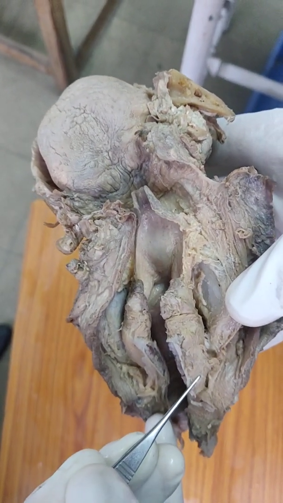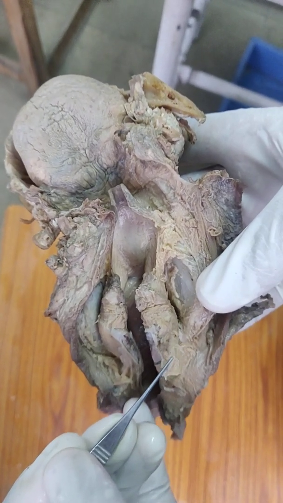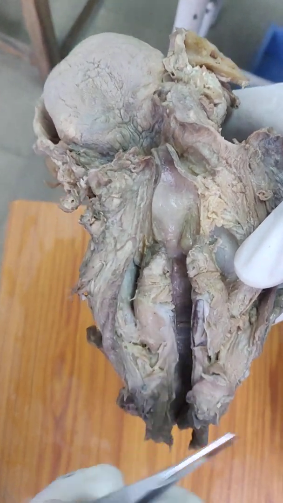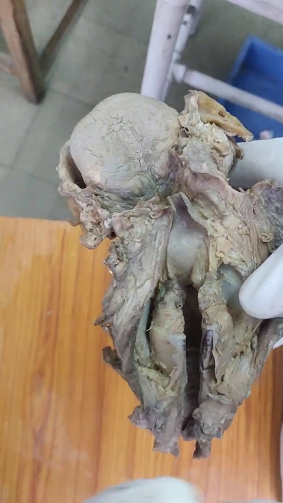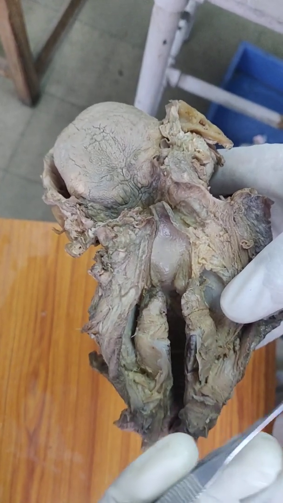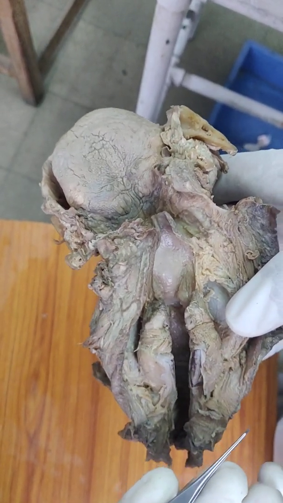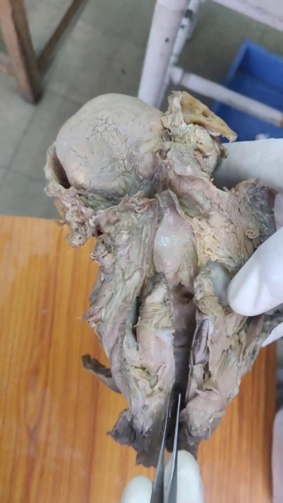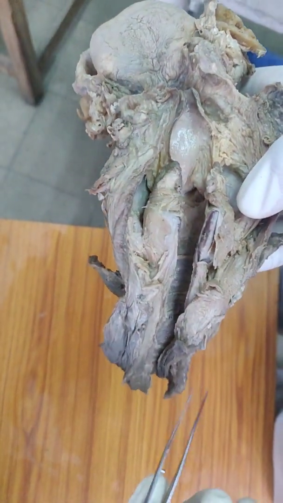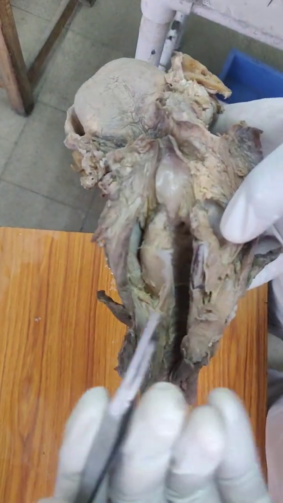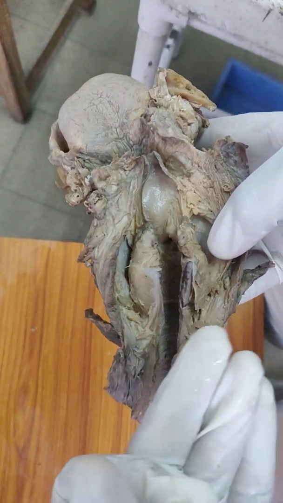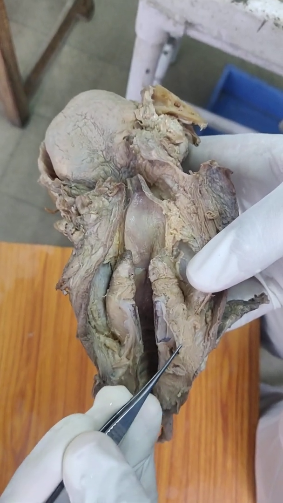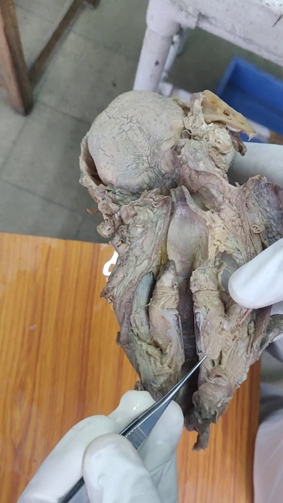If there is paralysis of this muscle on both sides, abduction of the vocal cord is lost and no air enters the trachea or lungs. It leads to breathlessness, and ultimately the person can die if there is paralysis of both posterior cricoarytenoids. That is why it is called the safety muscle of the larynx.